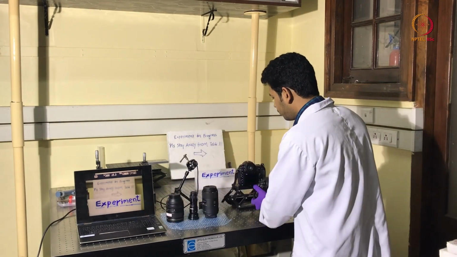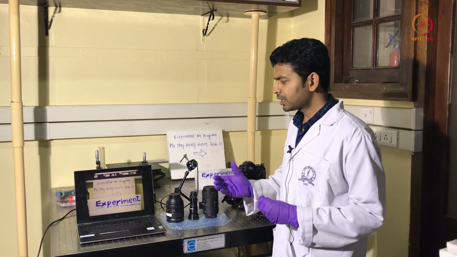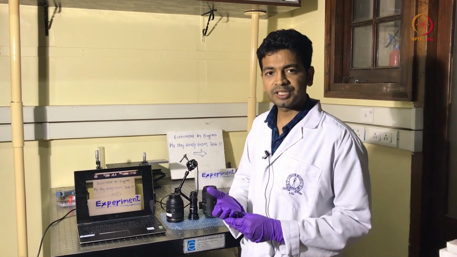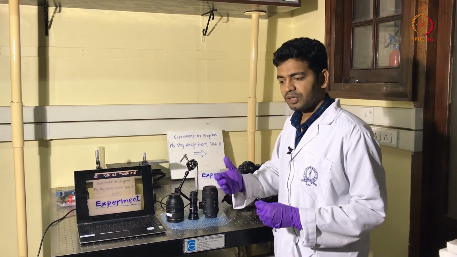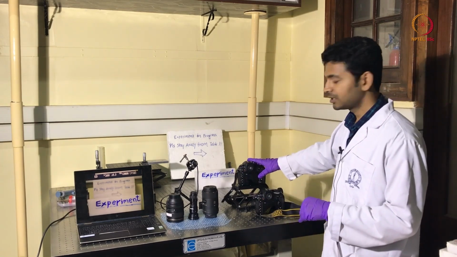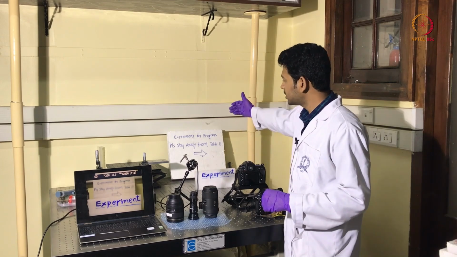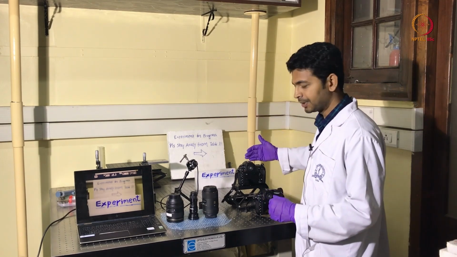Now with the help of a demo, let's see how you can control these parameters to get a desired imaging. Here is our Nikon camera. Then there is an object near the camera. There is another object far away from the camera.